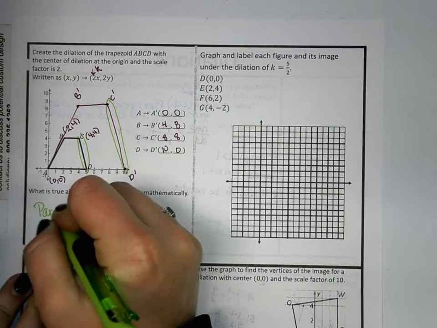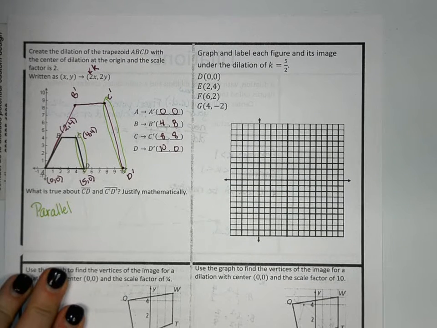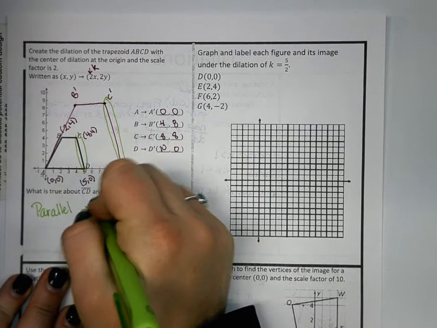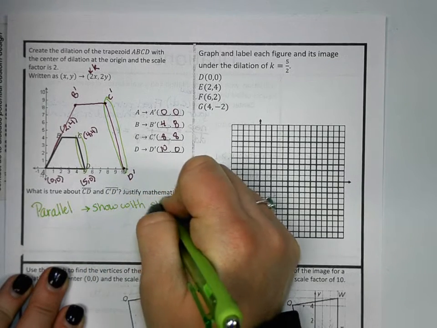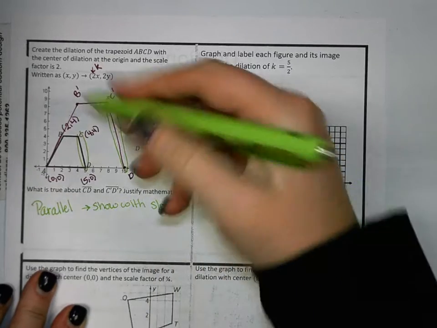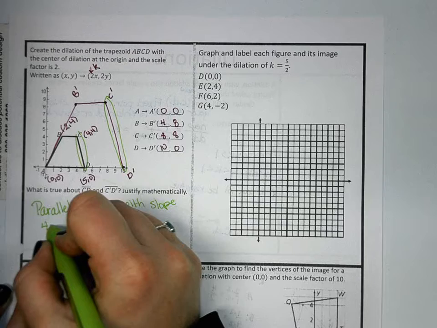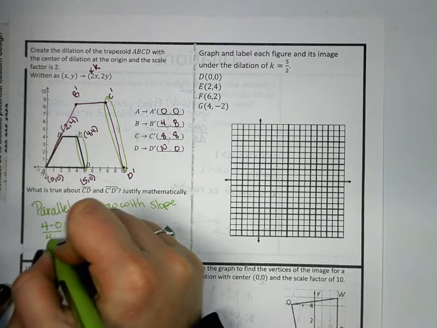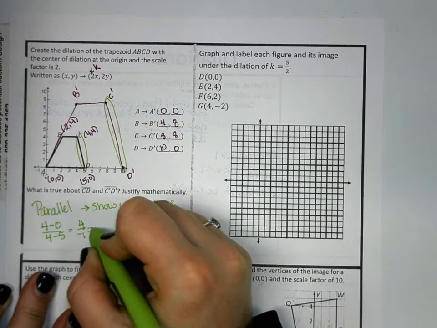How could we show that mathematically? That two lines are parallel. Slope. It's slope. Okay, parallel you would show with slope. So we could go ahead and take our ordered pairs and do y1 minus y2 over x1 minus x2. And we get 4 over -1, which is -4.